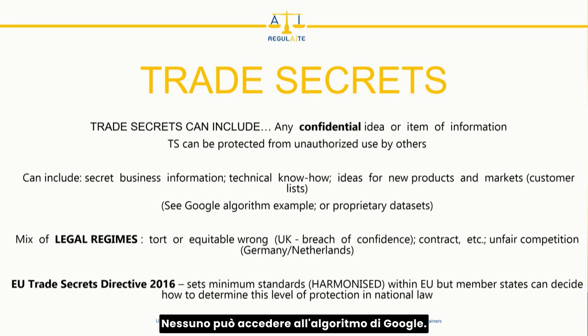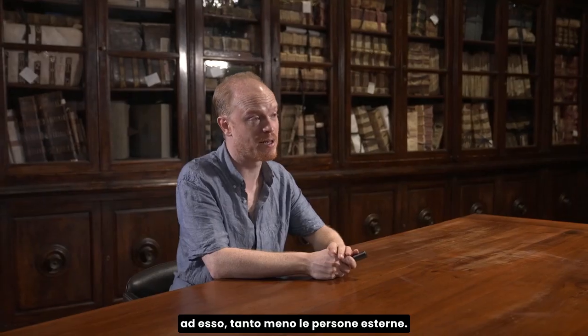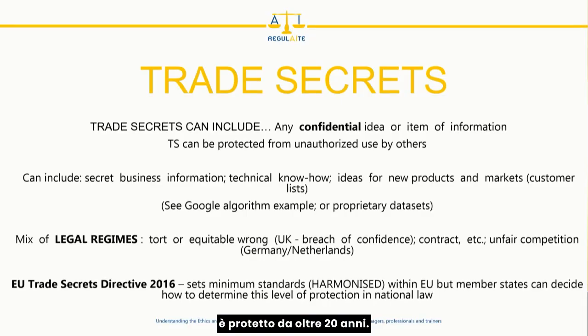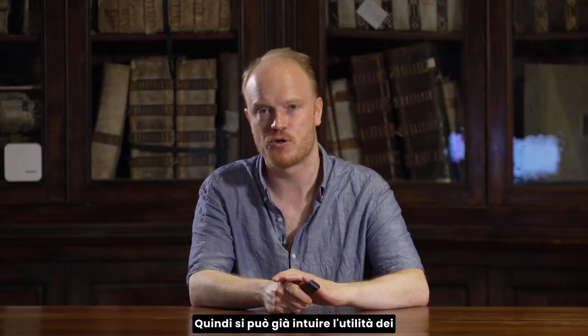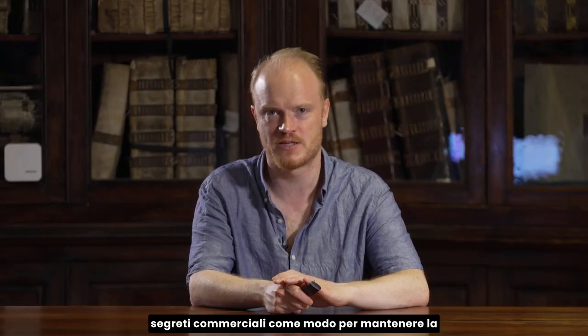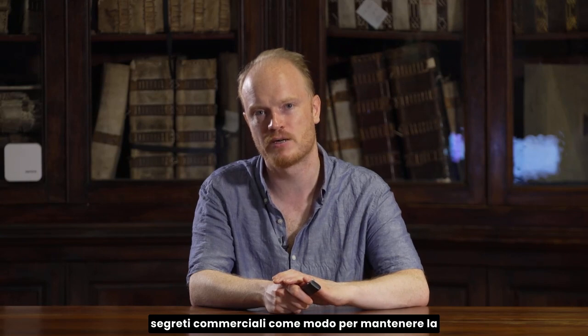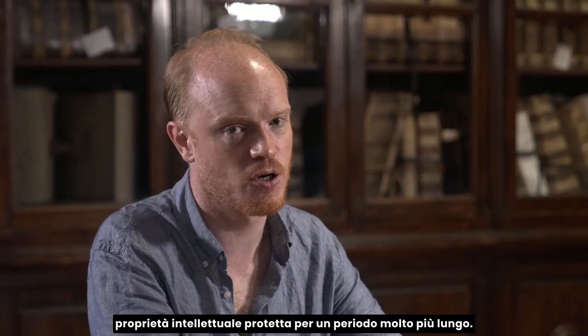Nobody is able to access the Google algorithm. It's kept within the company. Not everybody within the company has access to it, let alone people outside. And as a result, the Google search engine has been protected for more than 20 years. If Google had applied for a patent on their search engine, assuming that they would have met the criteria, that protection would have now expired. So you can already see the usefulness of trade secrets as a way of keeping your intellectual property protected for a much longer period.